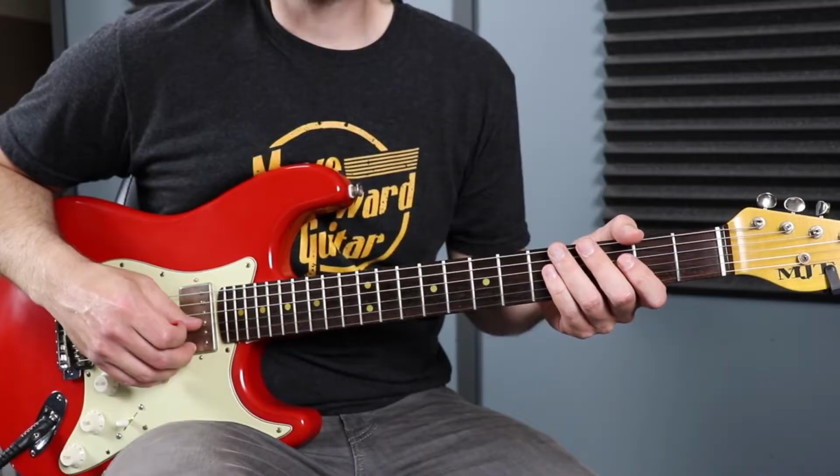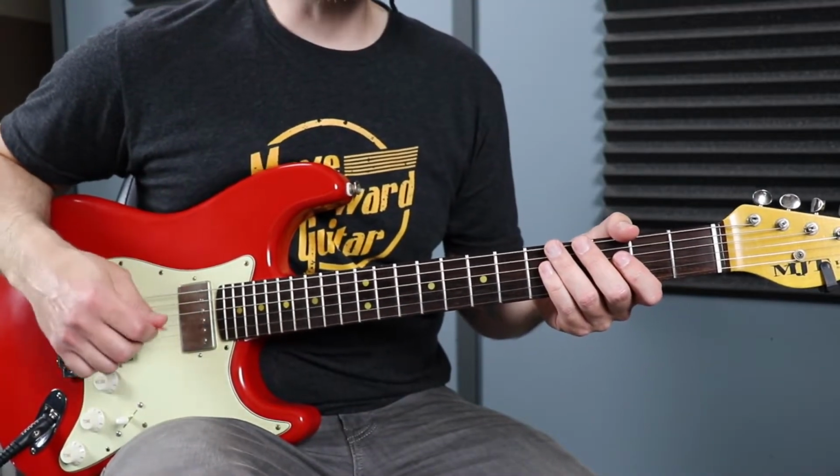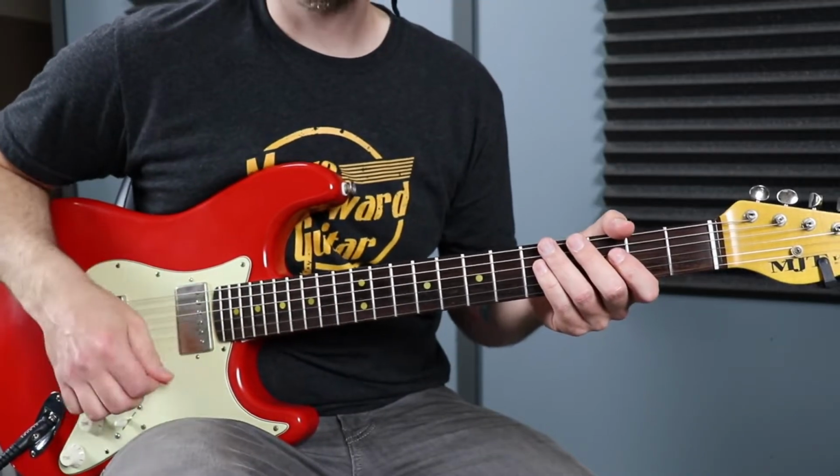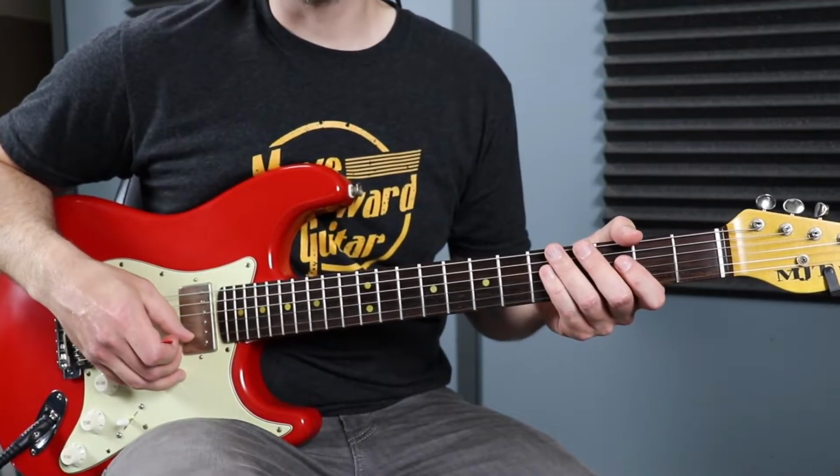That may be the first thing you need to work on if you're not used to that, is just being able to alternate strum a shuffle like that. Because you've got to keep that feel going the whole time to be able to play this song.